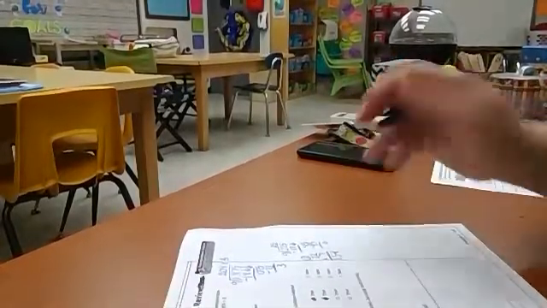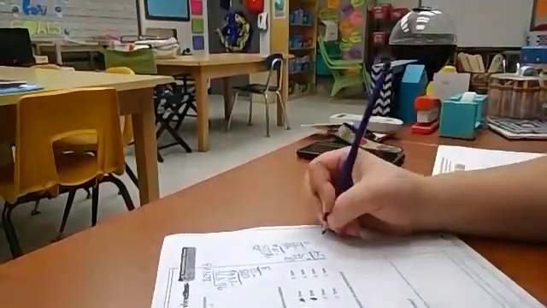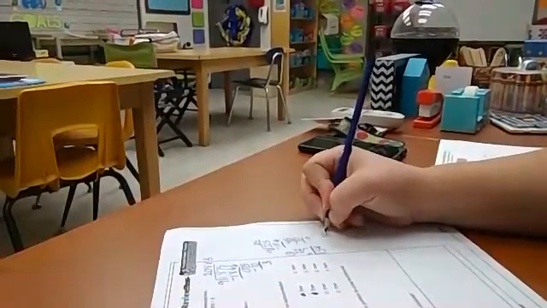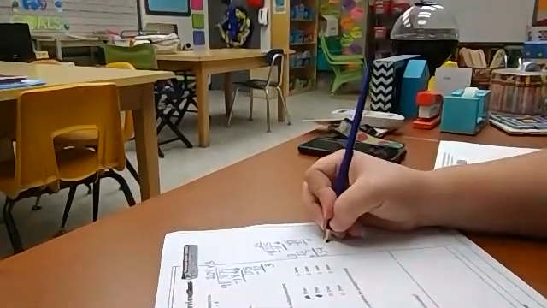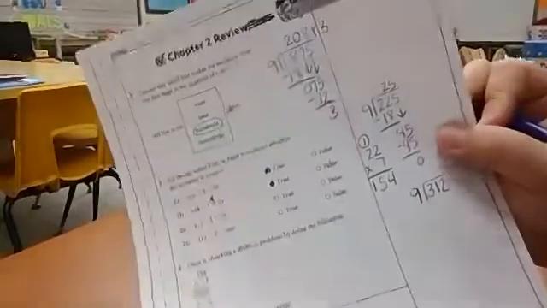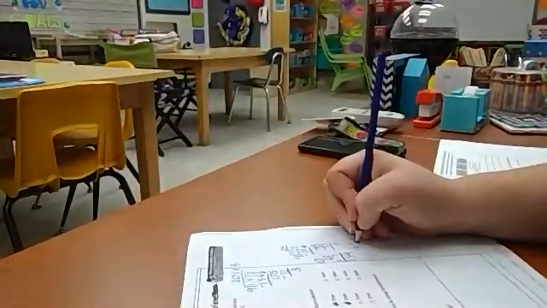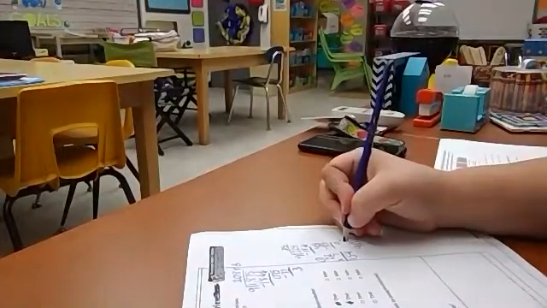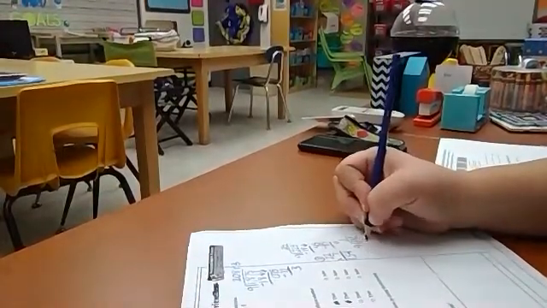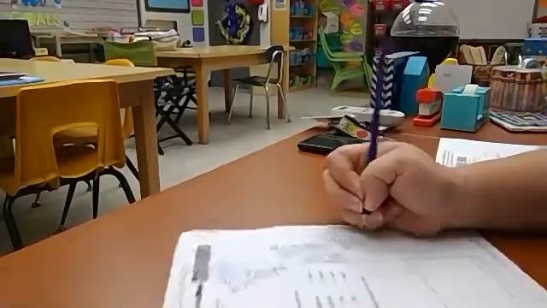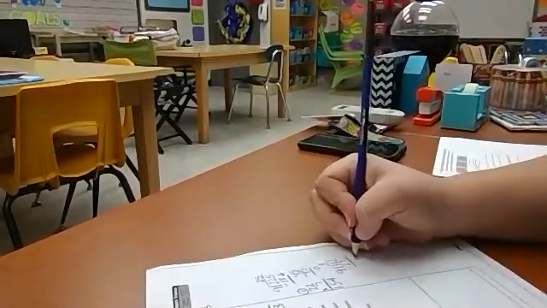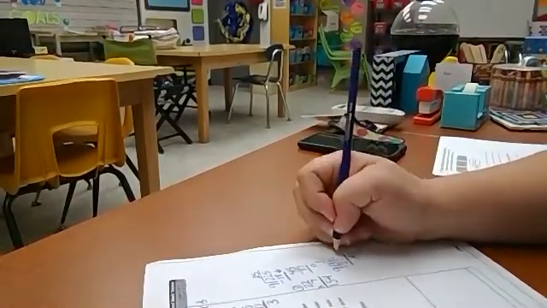Okay, I'll go back for number C. I'll do division again. 312 divided by 9. I wrote it out. 9 cannot go into 3, but 9 can go into 31 3 times. 3 times 9 is 27. When I subtract 27 from 31, I get 4.